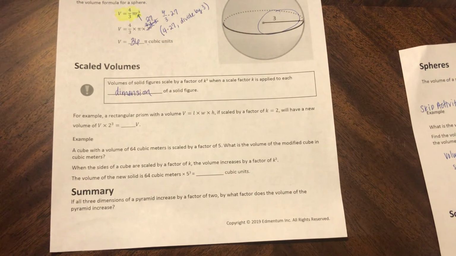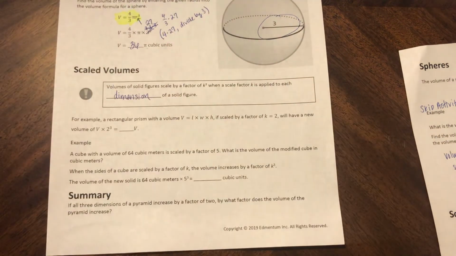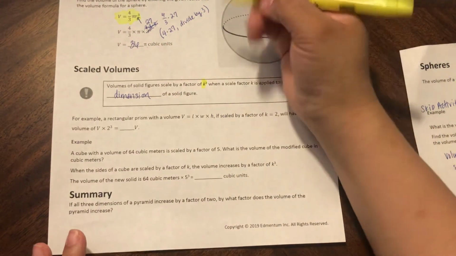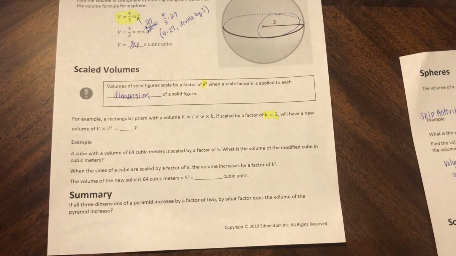So this goes back to when we did transformations, when we had a scale factor and we dilated it to a higher amount. But it's actually really simple. Whatever the scale factor is, since we're talking about volume, you are always going to put a cube on that scale factor. That's all that is. So anytime they give you a scale factor, put a little 3, a cube on there, and that's going to give you your actual number that you multiply by.